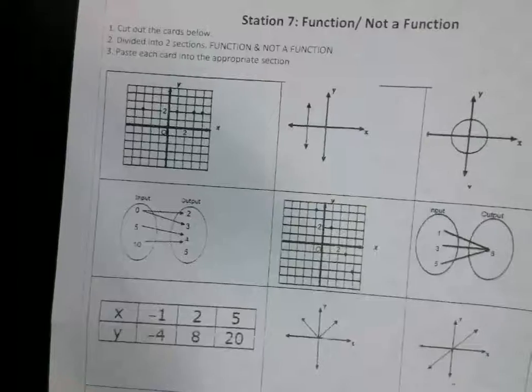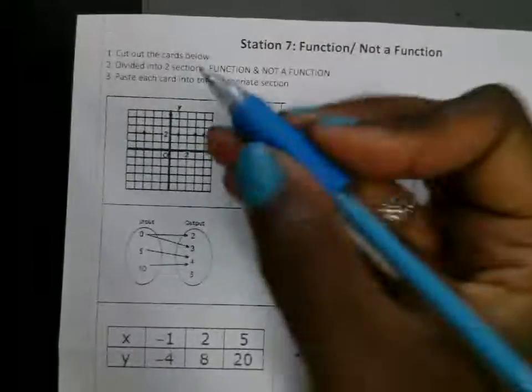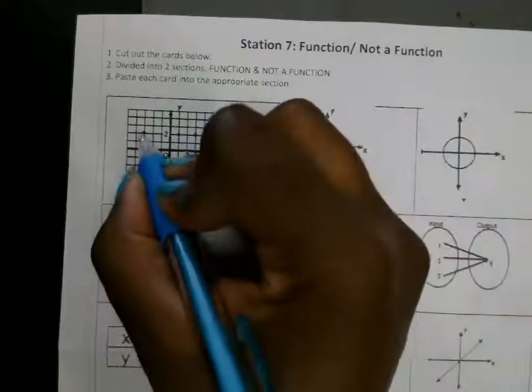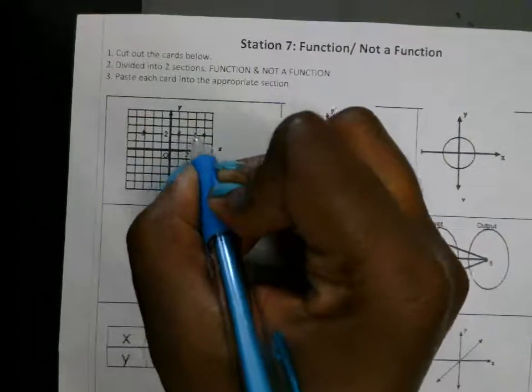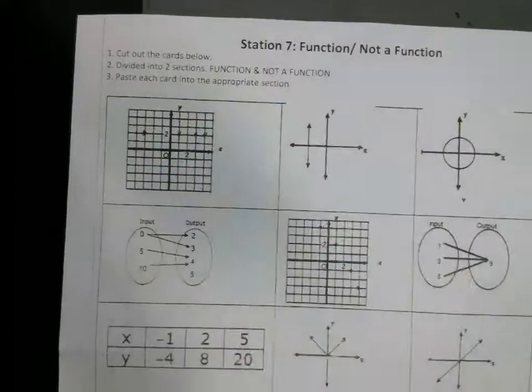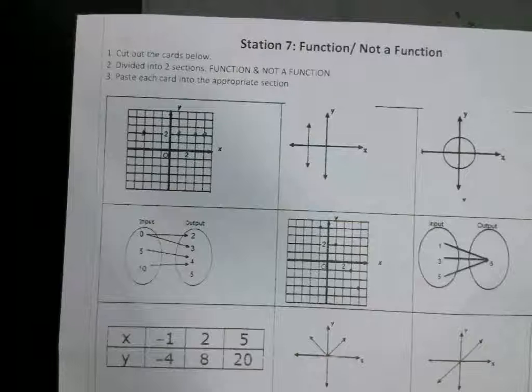All right, here we're going to write. We're not going to cut this out. We're just going to write on top of the graph if it's a function or not a function. All right, so let's look at these ordered pairs. These are the ordered pairs here. If it's a function, that means the ordered pairs, all of the x values are different.